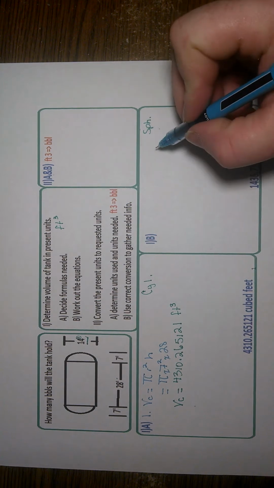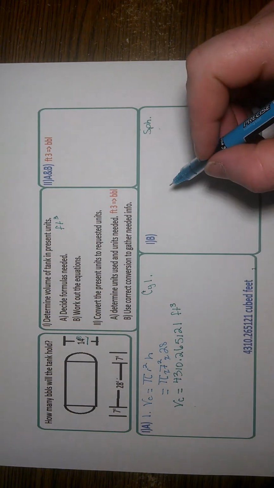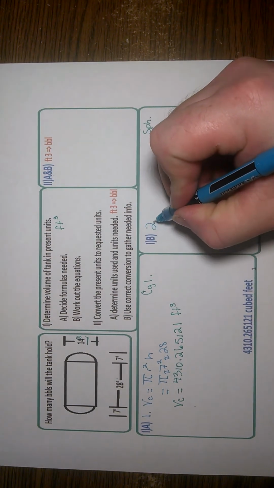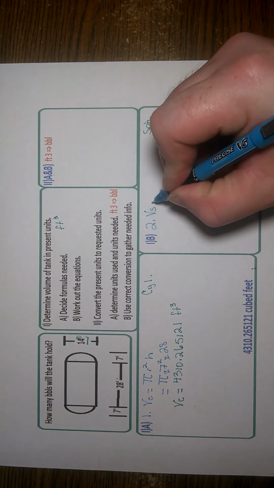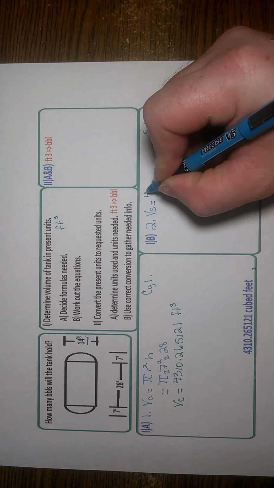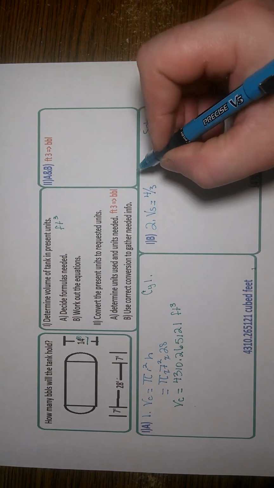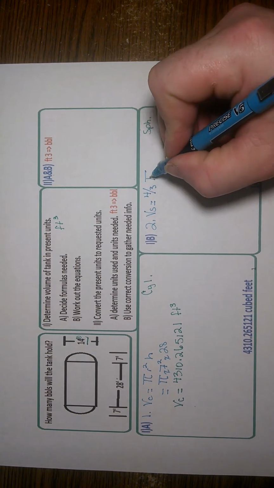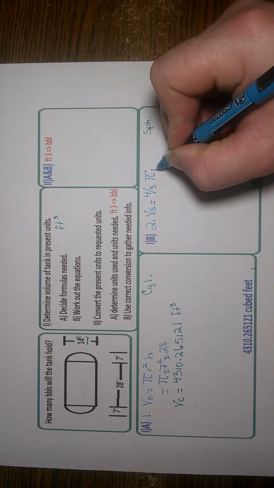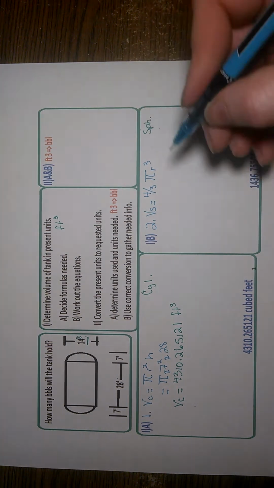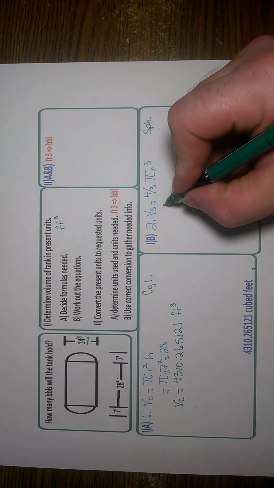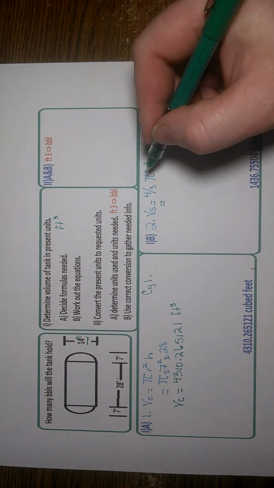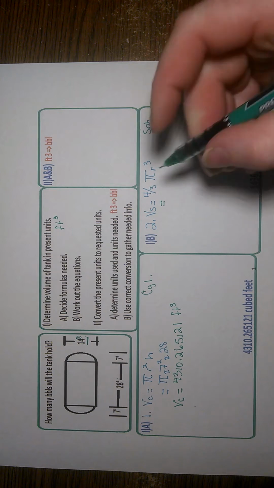Now we're going to go ahead and put in our equation for the sphere. So the second equation here is the volume of the sphere is equivalent to 4/3 times pi times radius cubed. Alright, let's go ahead and plug in our numerical values here.